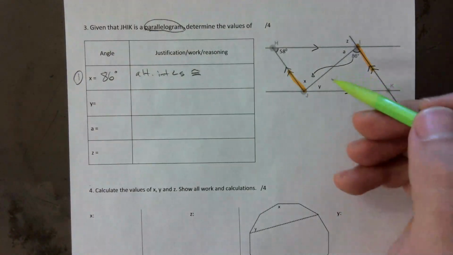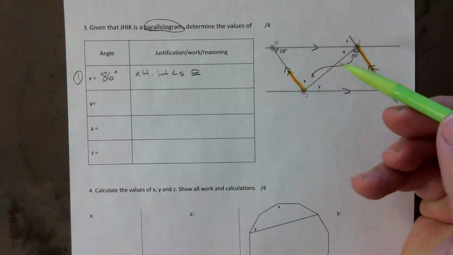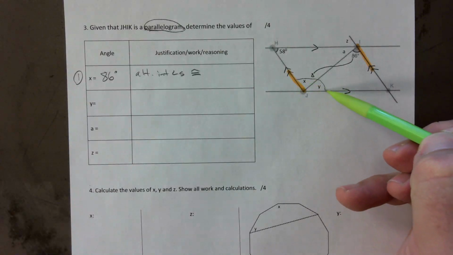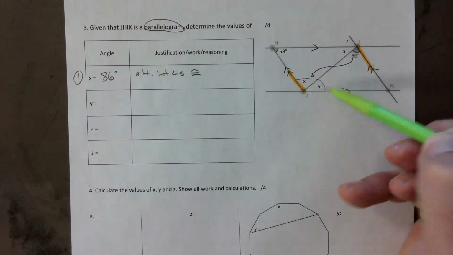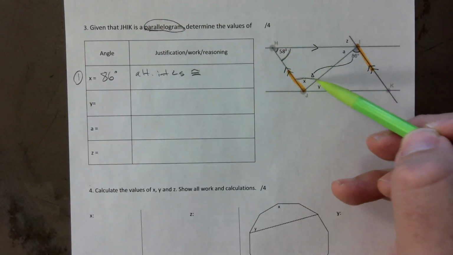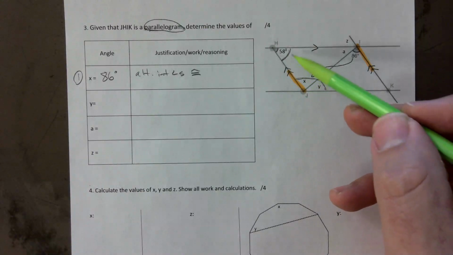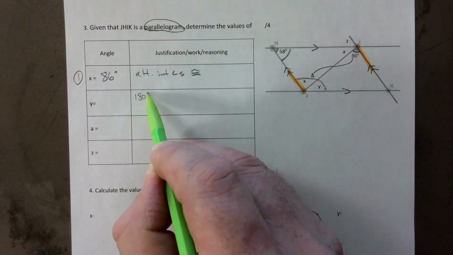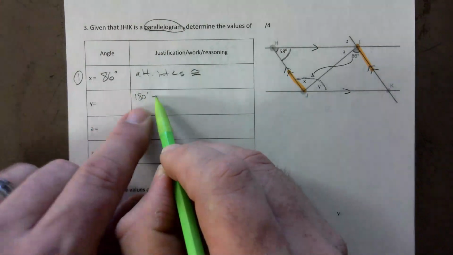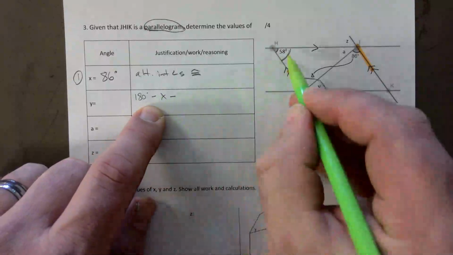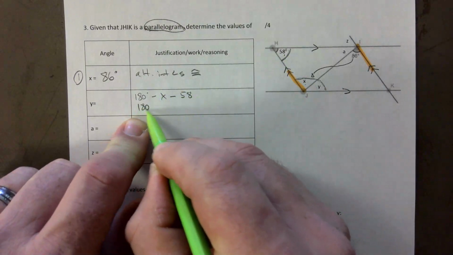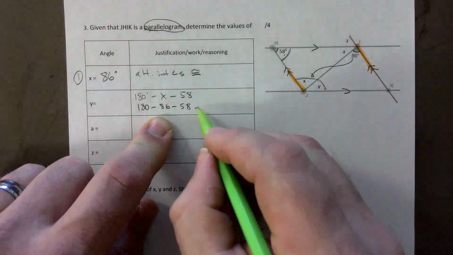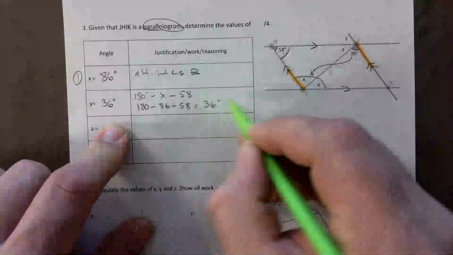Then I can use corresponding if I wanted to, right? No, not corresponding, CIA, sorry. This and this are consecutive interior angles, and we know that they add up to 180 when things are parallel. So I'm going to go 180 minus X minus 58. That is 180 minus 86 minus 58. That would be 36 degrees. And I'll just go CIAs here.